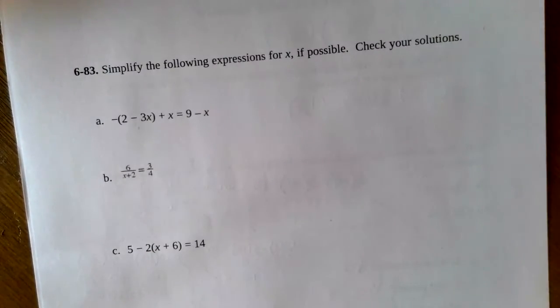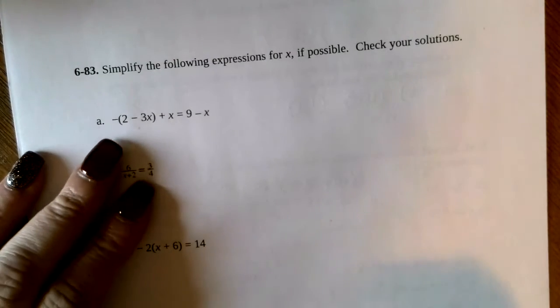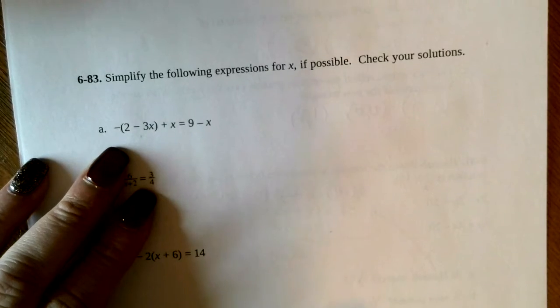Number 83 says that we need to simplify the following expressions for x if possible and show our solution or check our solution. So we're going to be solving for x. Okay, we see the first thing, parentheses.